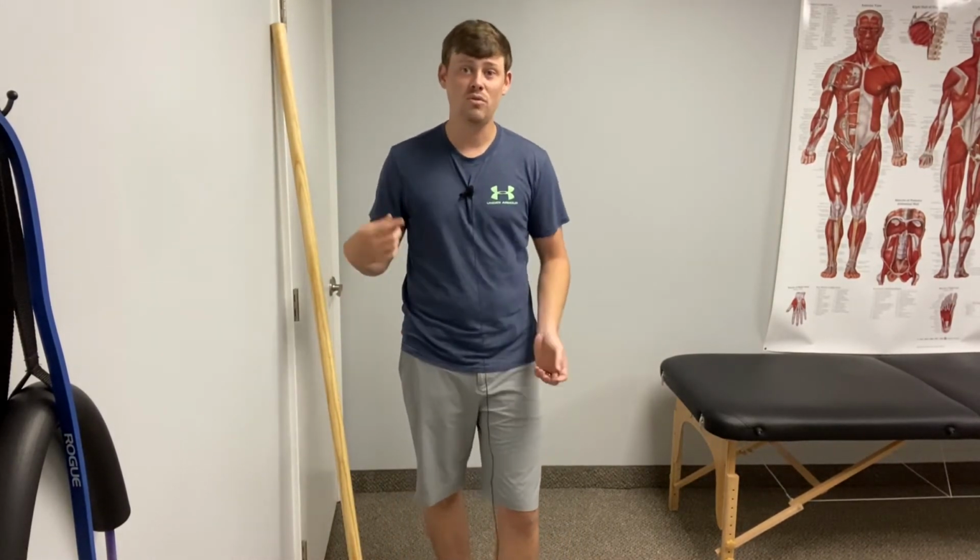So what we're going to do now is we're going to go over how you can assess yourself and what you can do to fix it if it is the case that you have some ankle mobility issues.